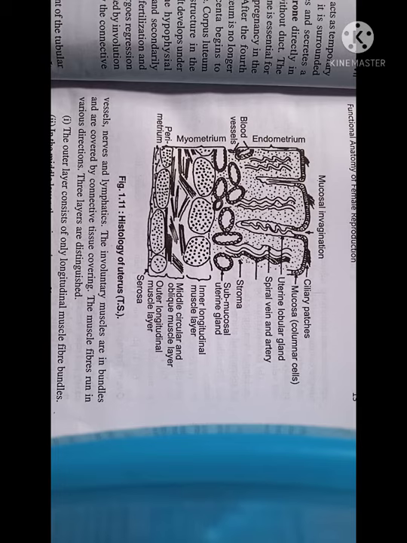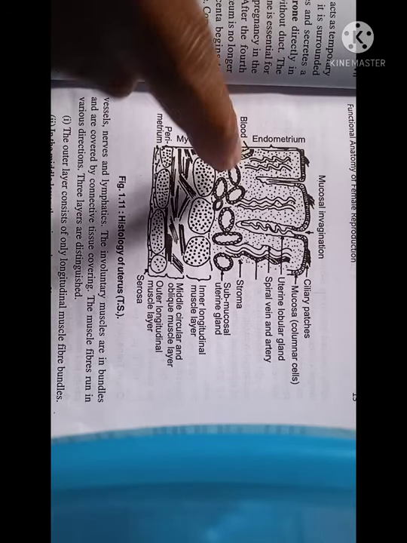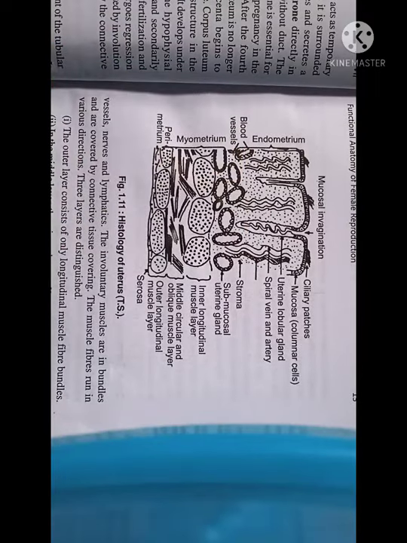The changing layer of mucosa is called the endometrium functionalis, and the region of the endometrium that remains unchanged, with no changes even during the menstrual cycle, is called the endometrium basalis. You see here, this is the endometrium functionalis, and this is the endometrium basalis layer.